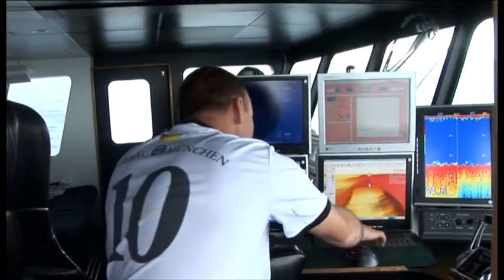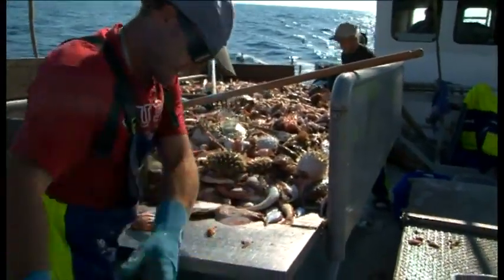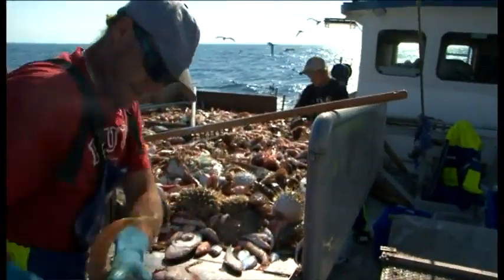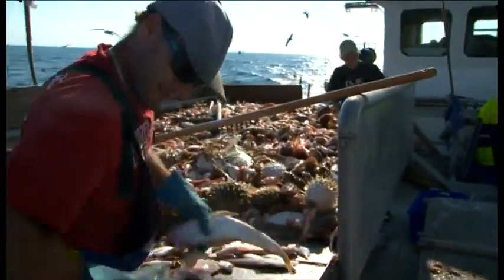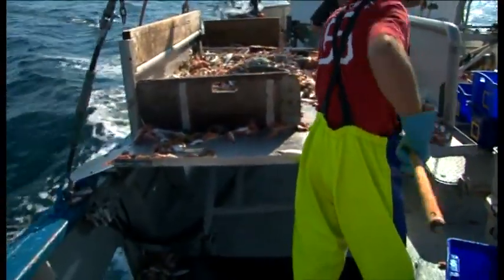Logbooks provide really useful information on fish with commercial value, which fishermen keep. Fish that are thrown away, however, don't usually make it into the logbook, and this is one of the reasons why scientific observers are important on boats.